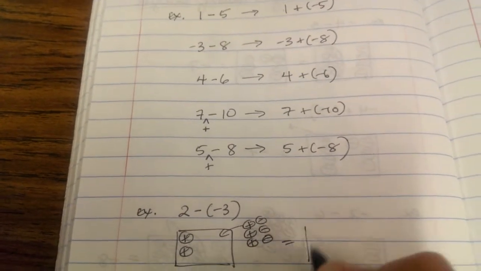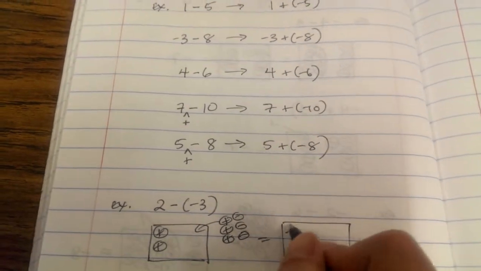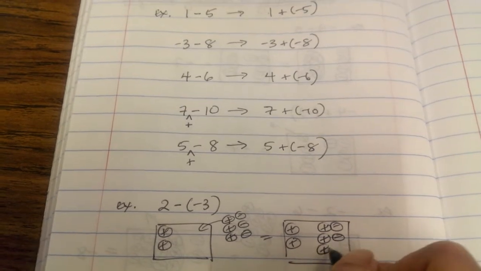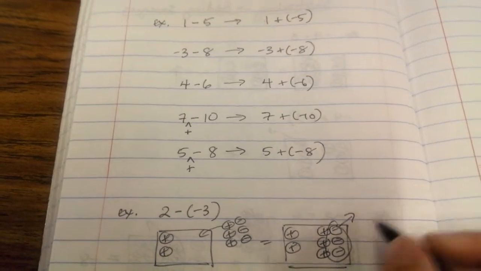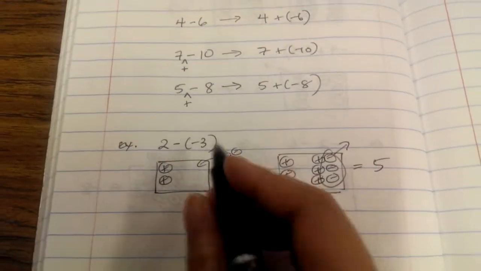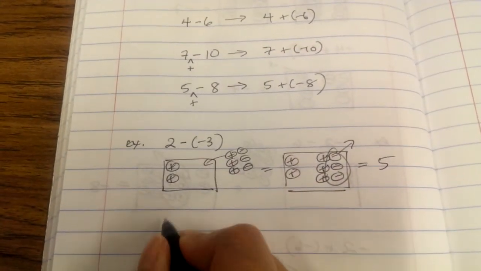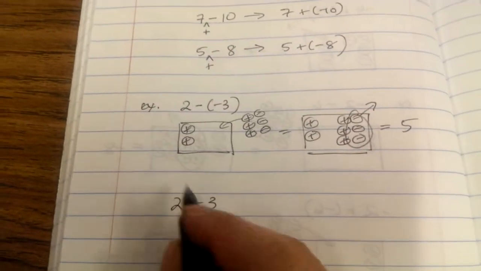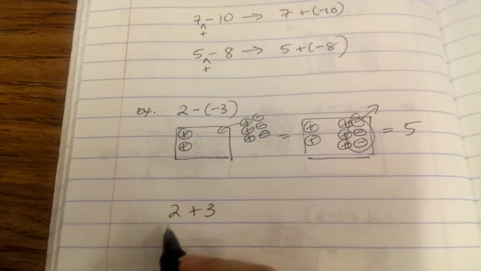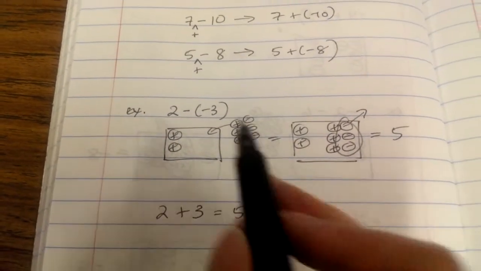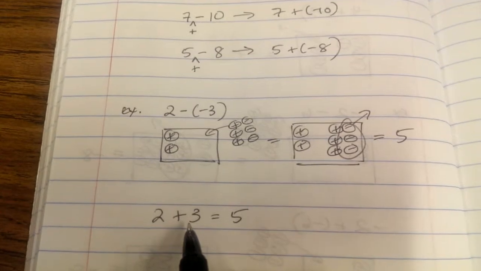So then that way, in our box, we will have 3 negatives to take out. And once we take those out, what happens? We have 5 positives left. Okay. Well, that is the same thing as if I just did 2 plus 3, right? 2 plus 3, I'd have 2 positives, and then add in 3 more positives, I would have 5. So this is the same thing as this.